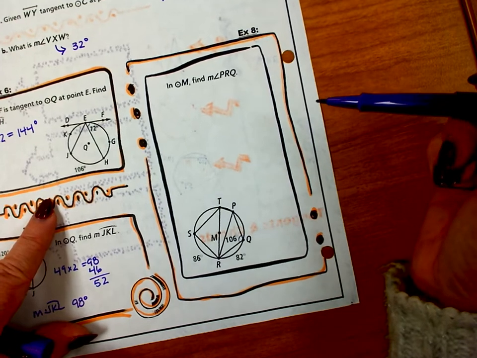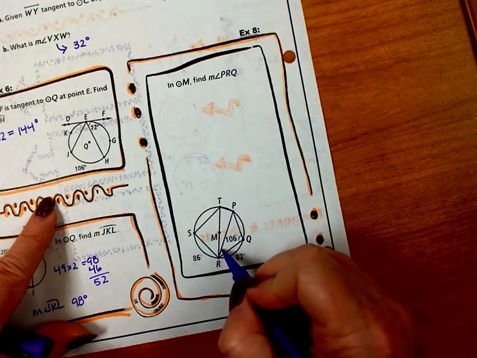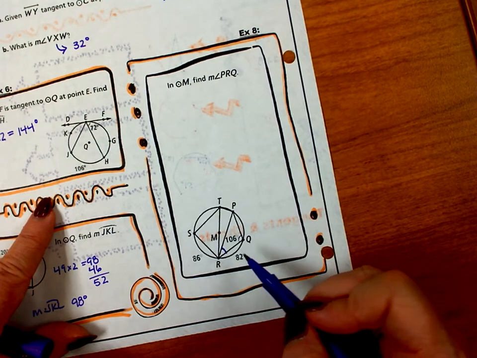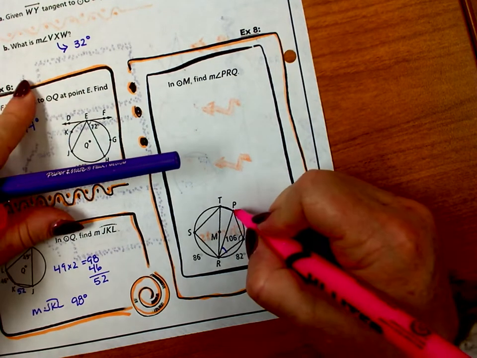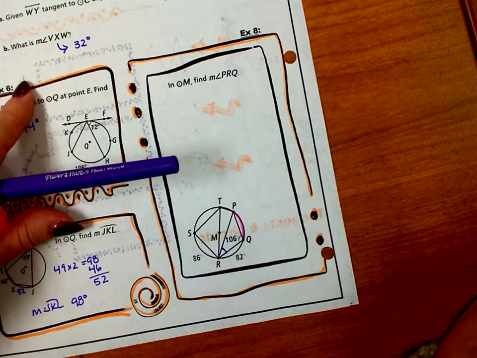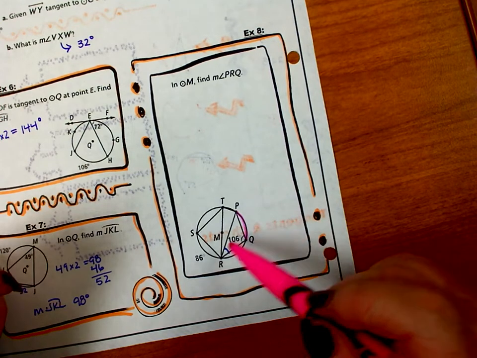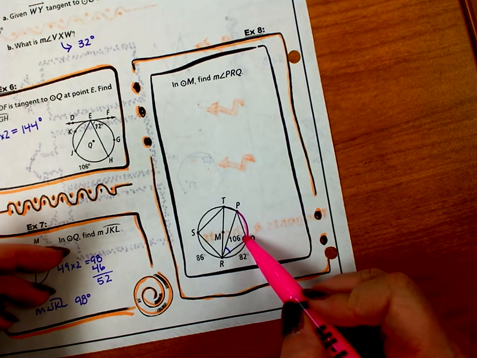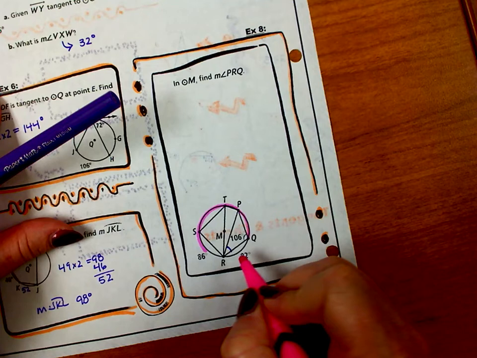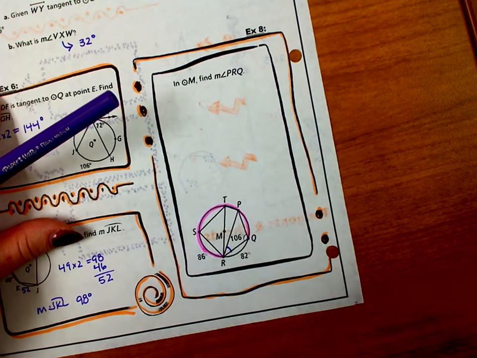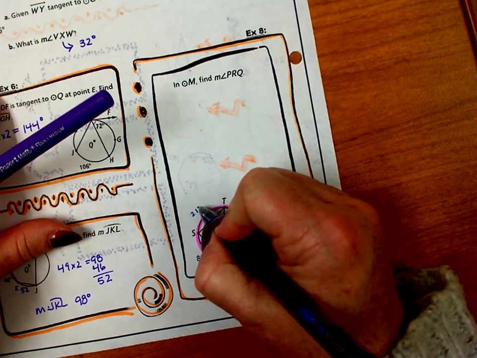All right, last one. In circle M, find PRQ. We want this angle right here. So we want to know what this arc is. If we can find that arc, then we can take half of it in order to find this angle. We know that this is 106. So that means that from here to here, that is going to be 212 if we double it. So this is 212.